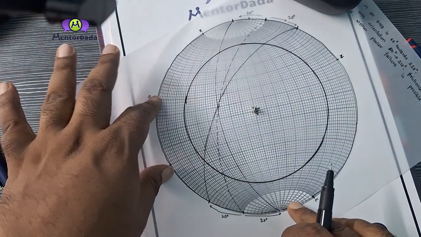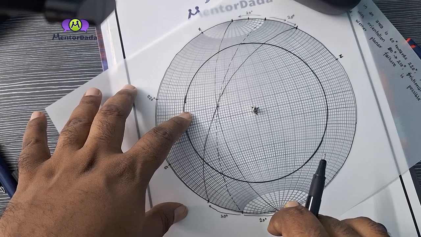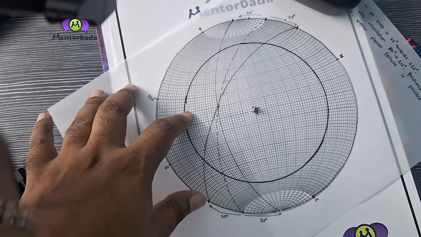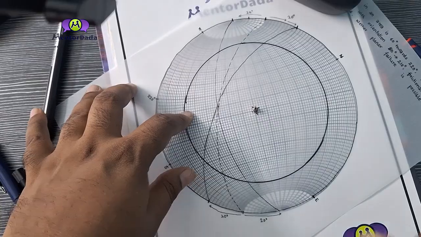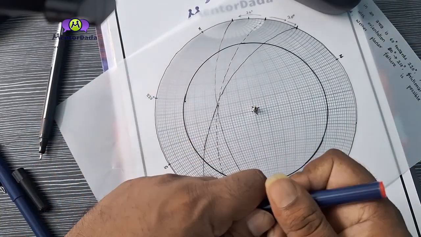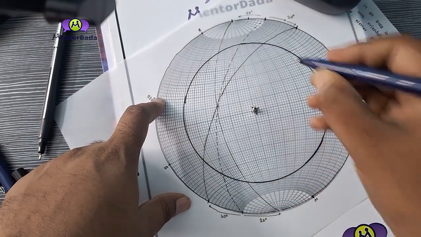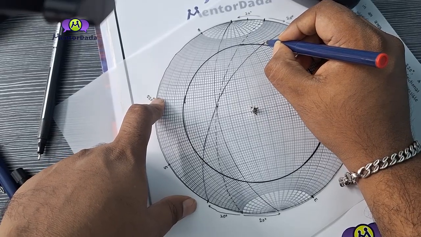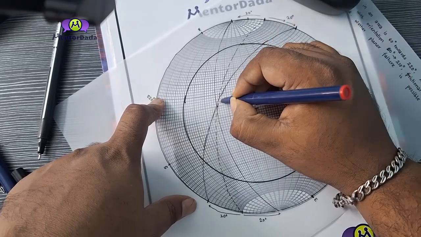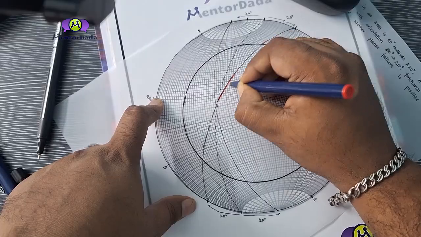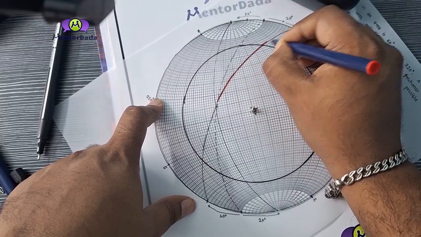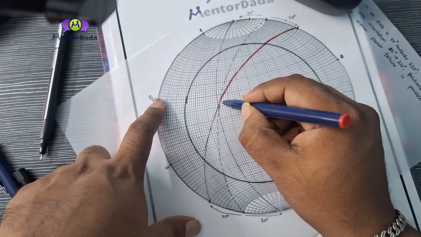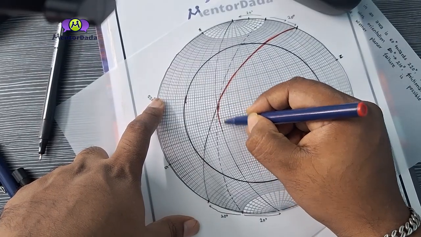Now we will mark the unstable zone. Which one will be the unstable zone? I am giving the boundary of the unstable zone using this red color.